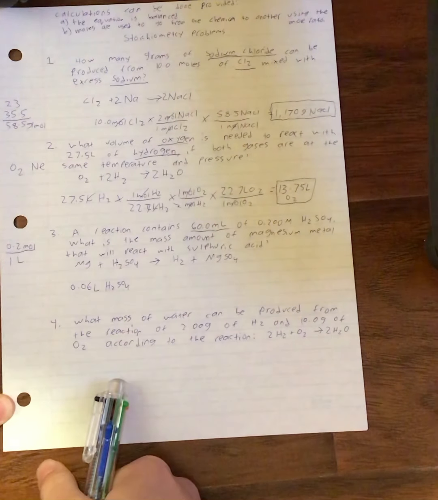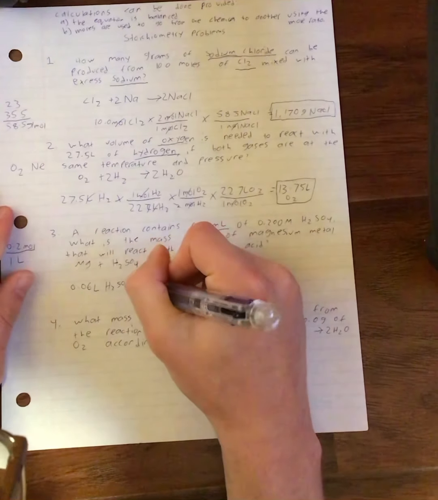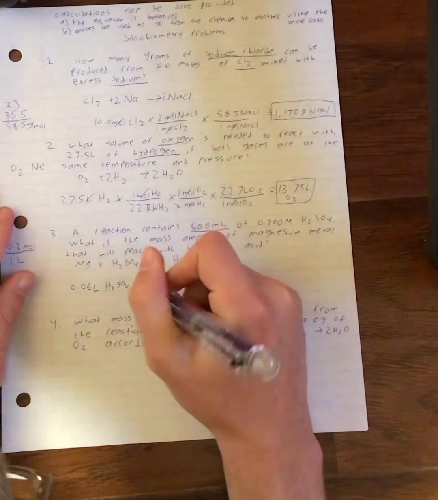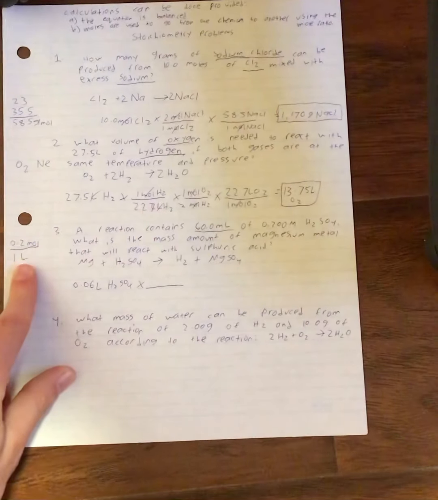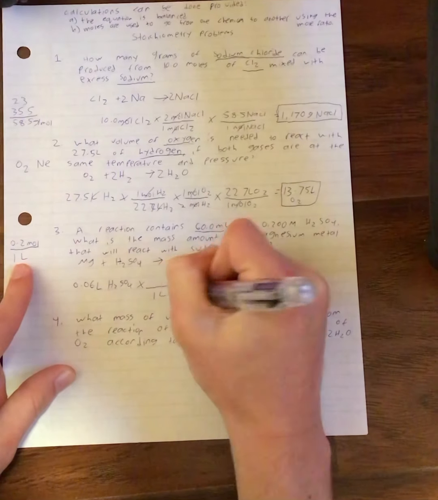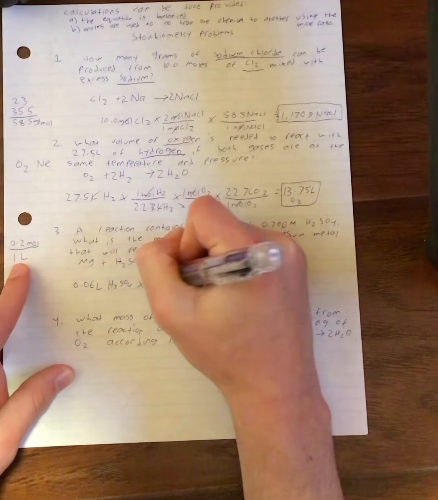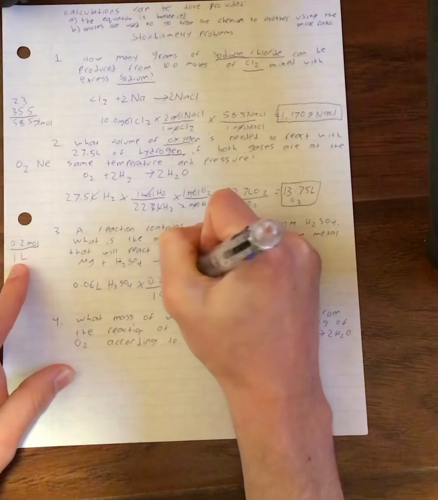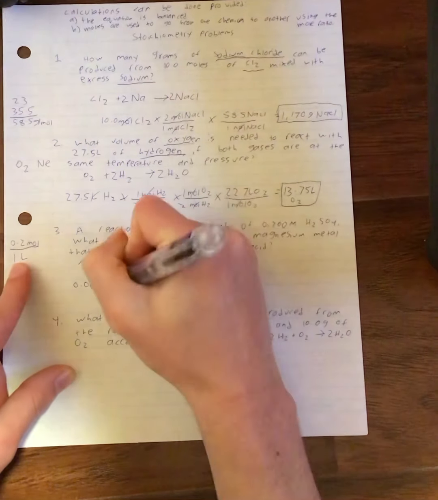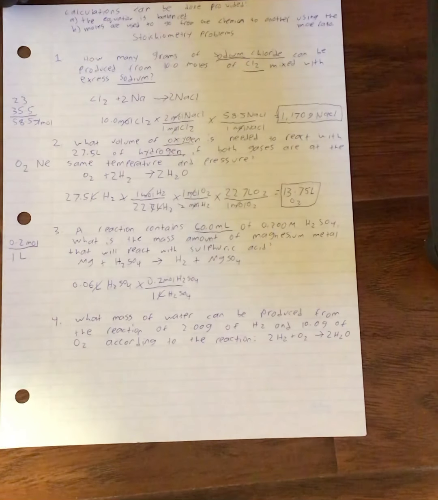So now we're going to take these liters and convert them to moles of H2SO4. Looking at this, 0.2 moles per liter. So we know that 1 liter of H2SO4 is 0.2 moles of H2SO4. Those units will cancel out, and that'll give us moles of H2SO4.